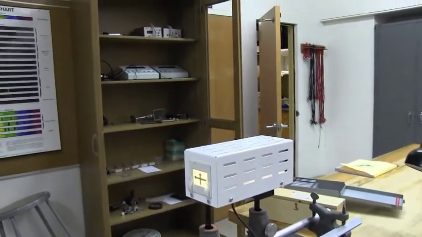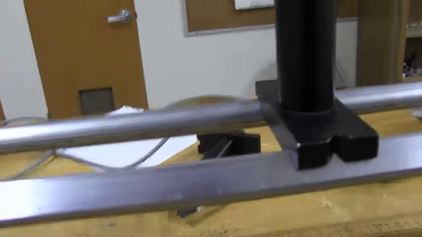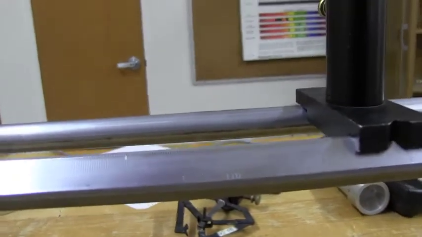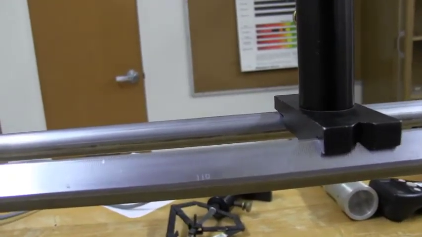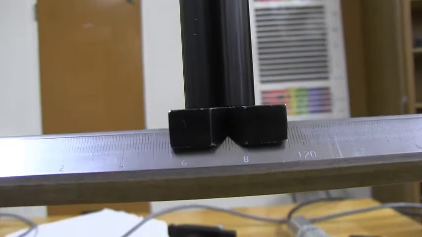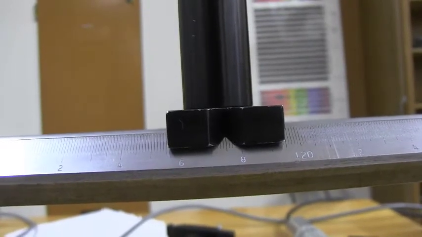All right, so now I put the long focal length lens, and not surprisingly, I have them kind of far apart. I got an image right there, and so we see that the lens is at 110 plus, let's see, 117.5.